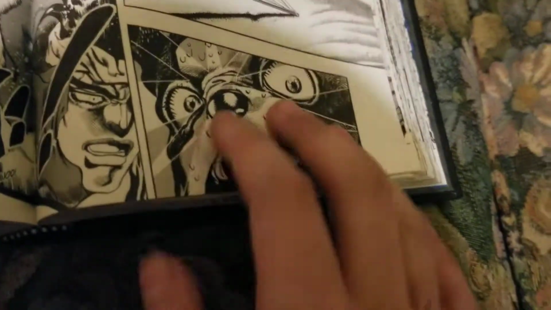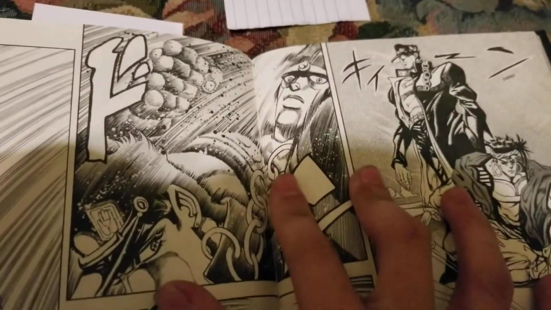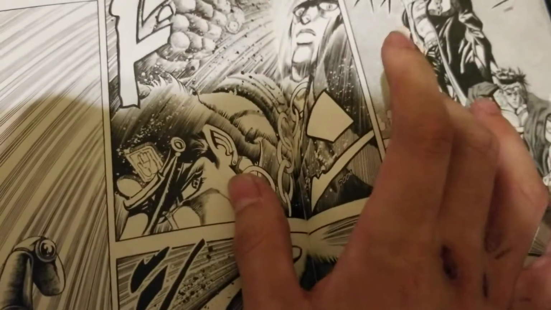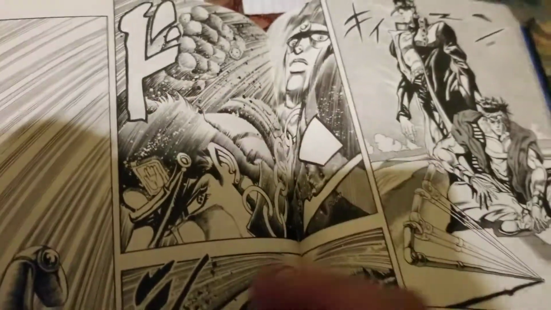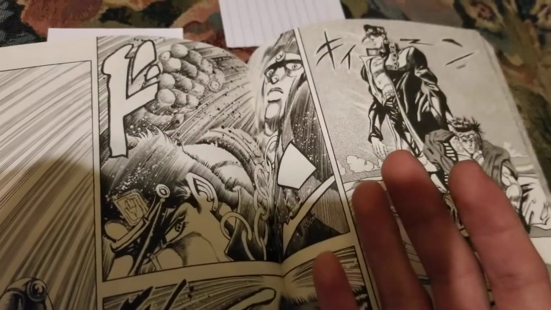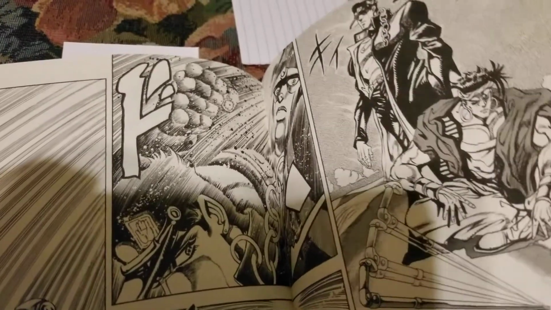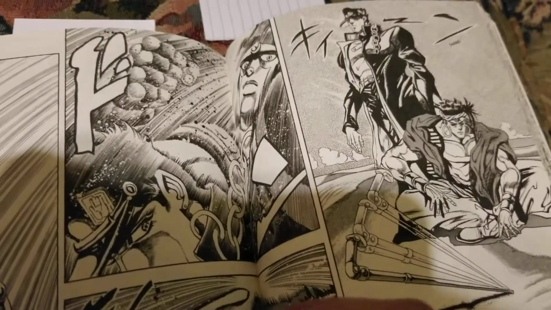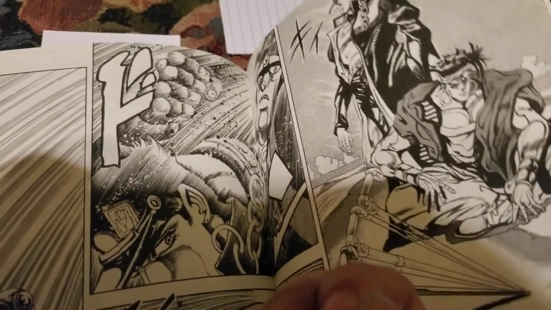Then the shattered glass when Iggy finally reacts to everything. One of the key points in Araki's artwork is his use of speed lines, which I personally like a lot more than a lot of other artists because to me, it's very unique and fitting to his style, unlike some of the other manga artists out there.